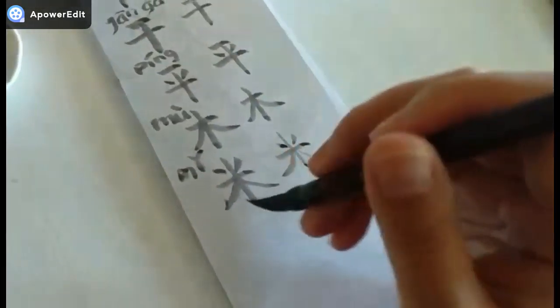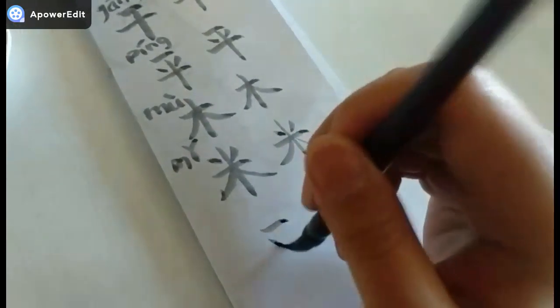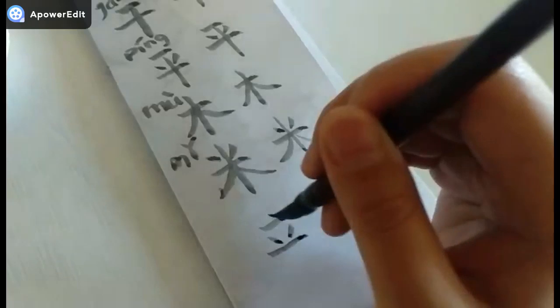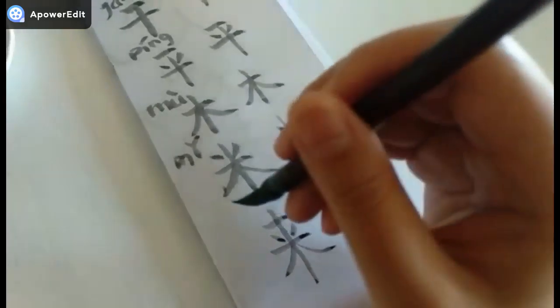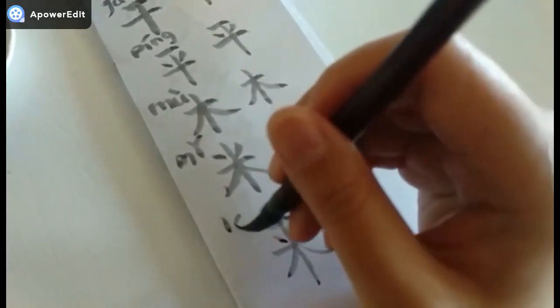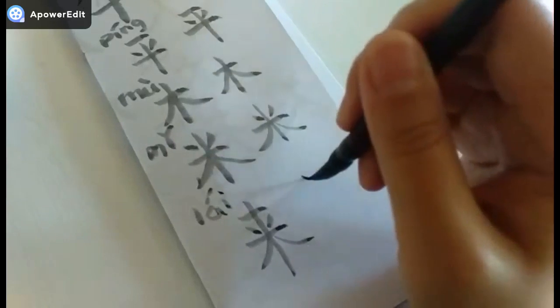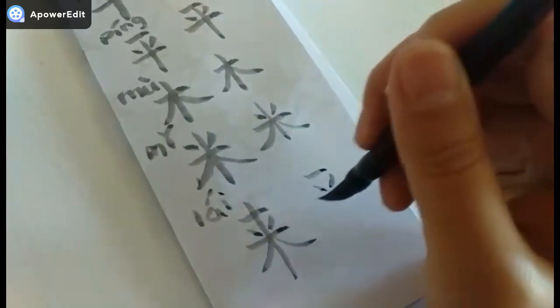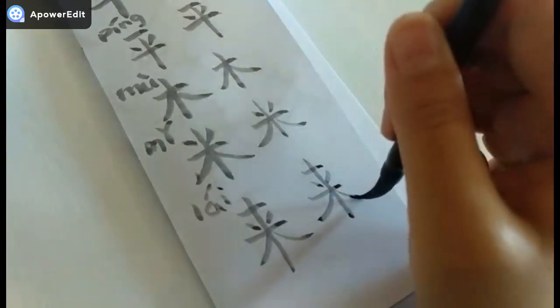So add one more stroke on 米. 1, 2, 3, 4, 5, 6, 7. 来. Let's try again. 1, 2, 3, 4, 5, 6, 7.